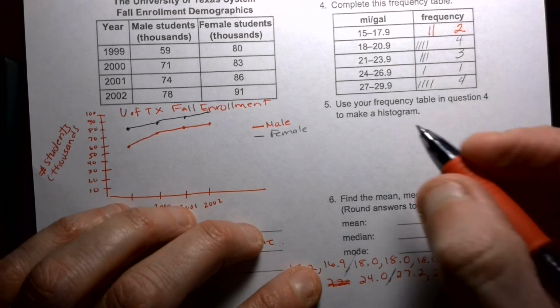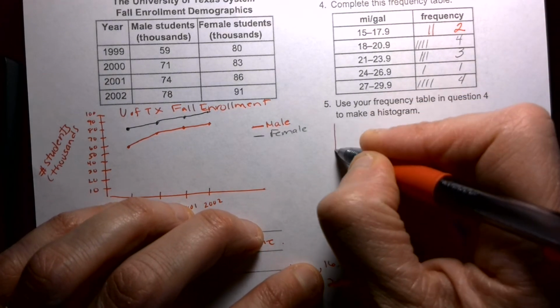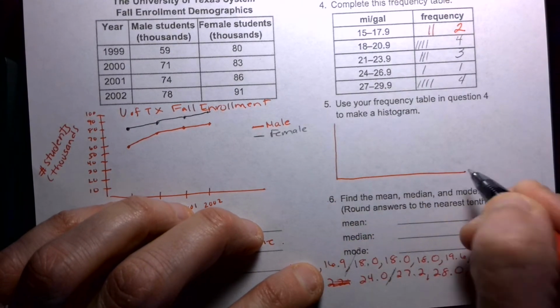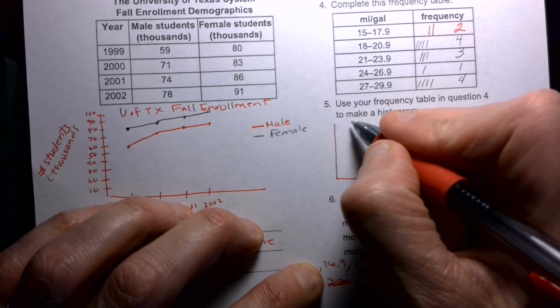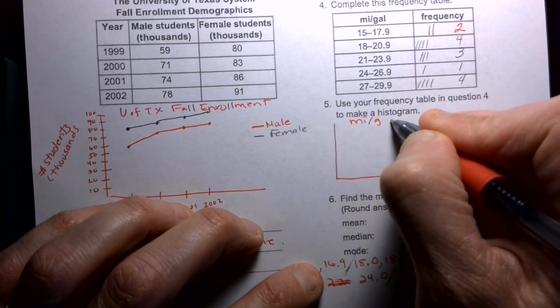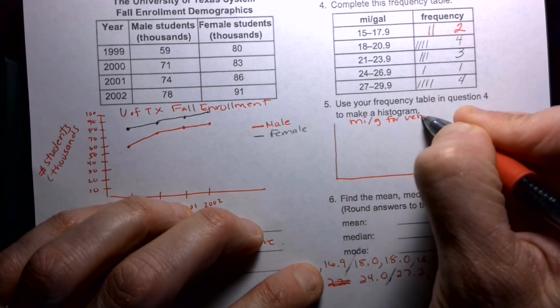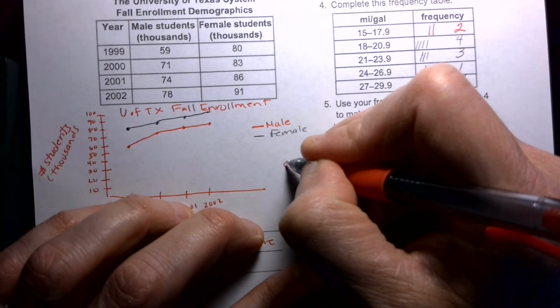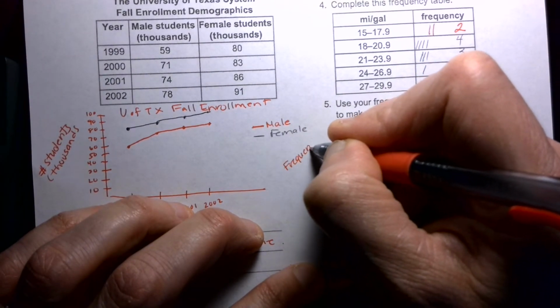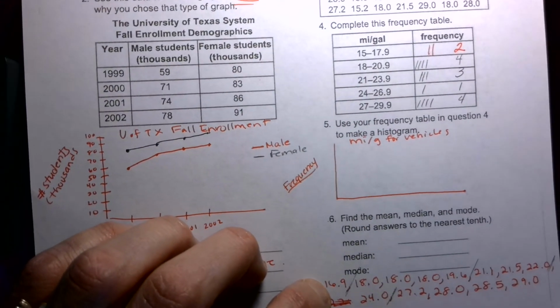All right, we got to make the histogram now. Remember, histograms are next to each other. They share a side. So I'm going to do miles per gallon for vehicles. Okay, frequency over here.